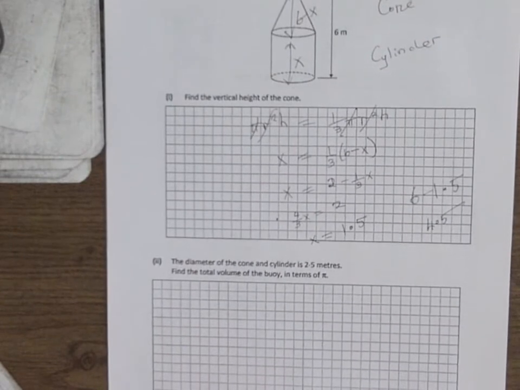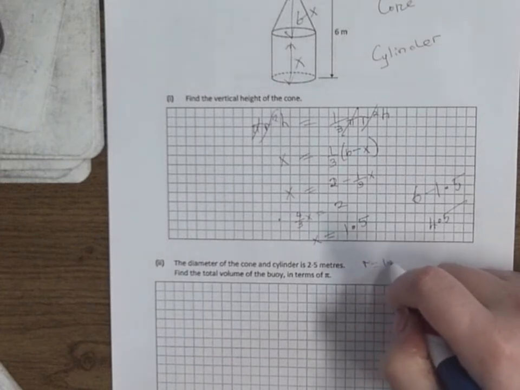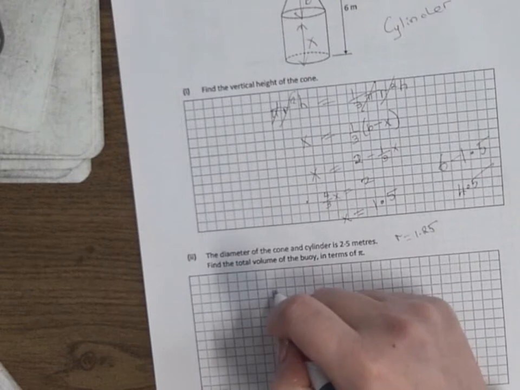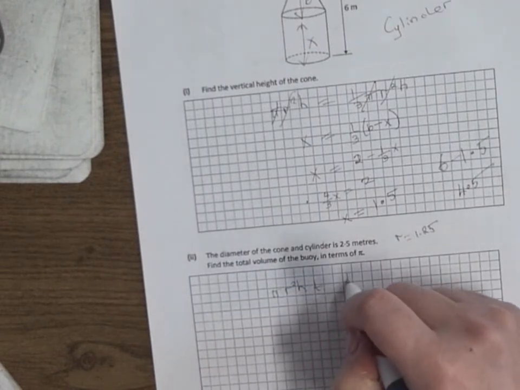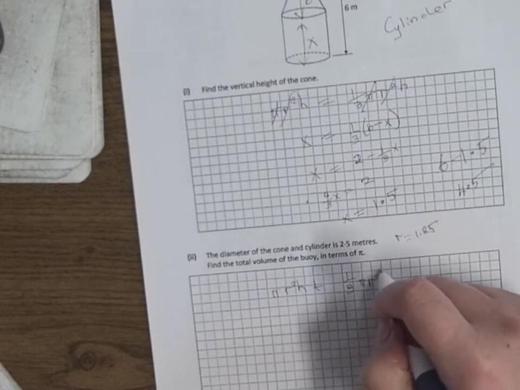Okay, the diameter of the cylinder is 2.5. That means the radius is equal to 1.25. Find the total volume of the buoy. So it's the cylinder, pi r squared h, plus the cone, pi r squared h.